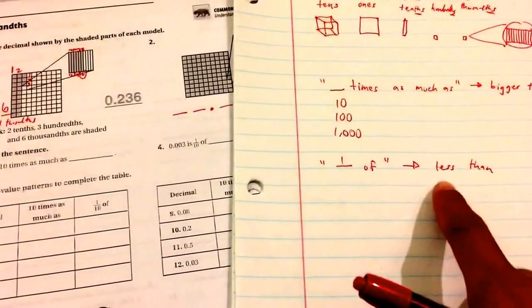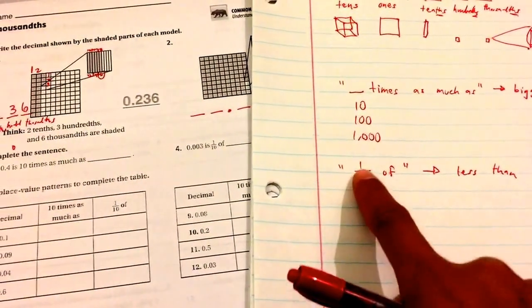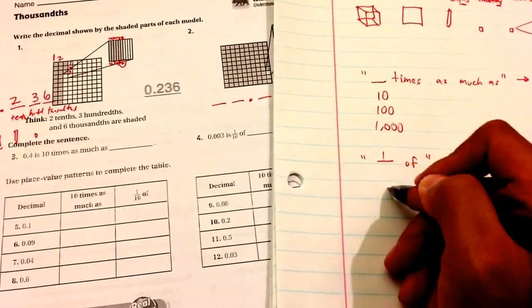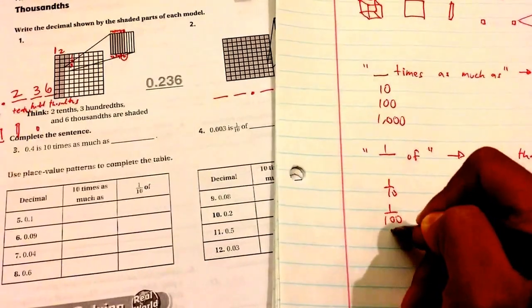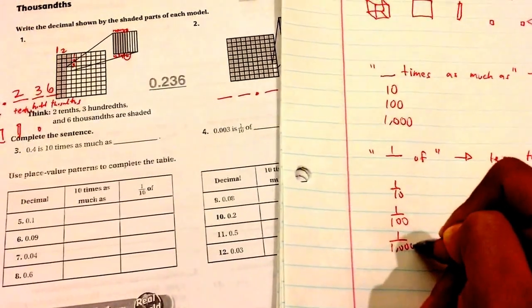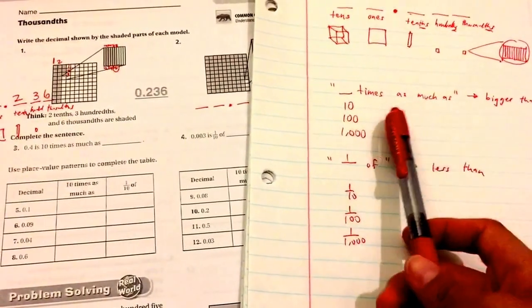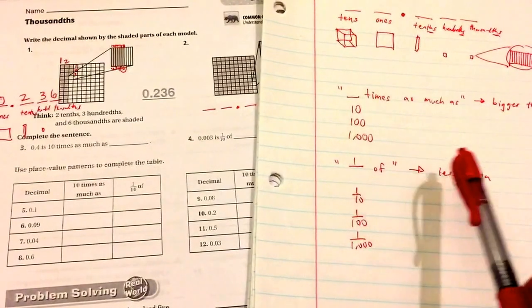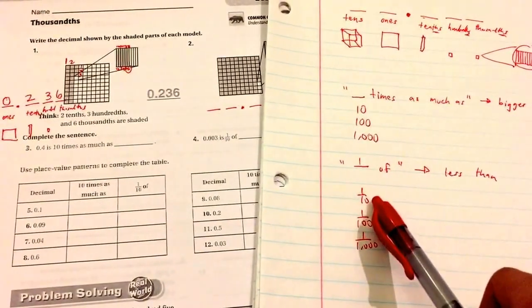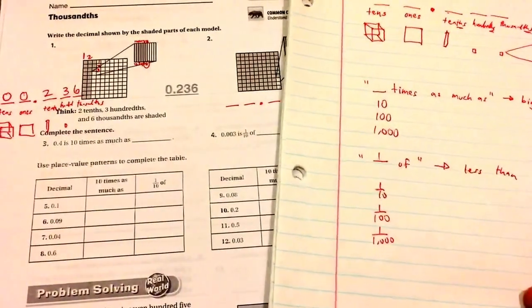And since it's less than, it's part of something, it's a fraction of something, so this fraction will either be 1/10 of, 1/100th of, 1/1000th of, and so forth. So first off, keep in mind that times as much as is bigger than, and a fraction of is less than. And the fraction is usually going to be 1/10th, 1/100th, 1/1000th, and so forth.